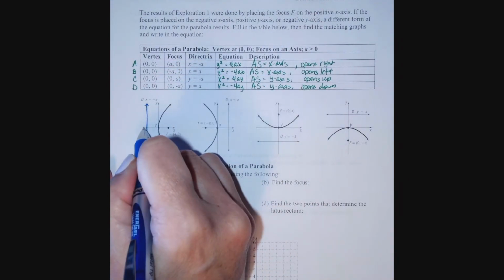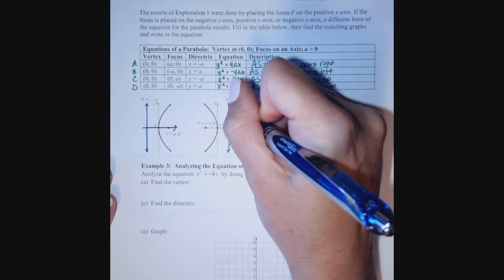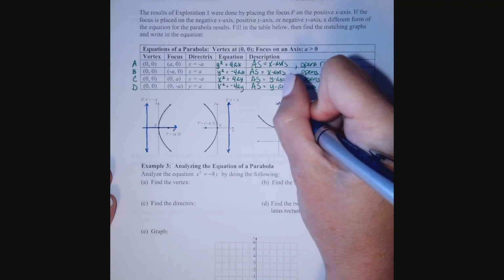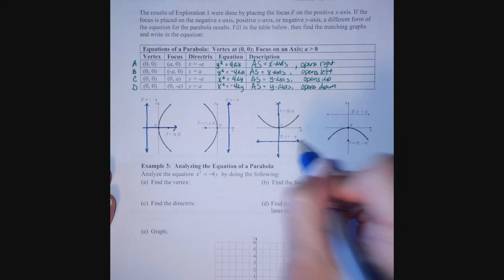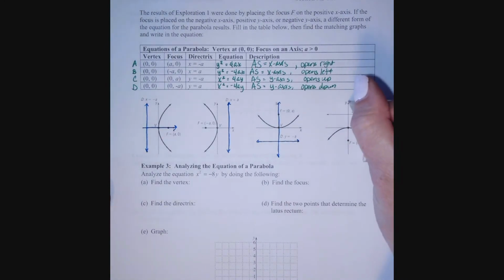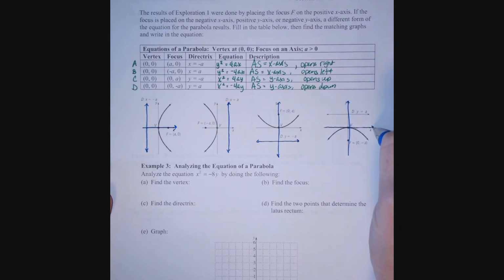Notice that we've got our XY axes, and we have moved our vertex of our parabola away from the origin, but the vertex still falls on one or other axis. So we have our XY axes now in blue.